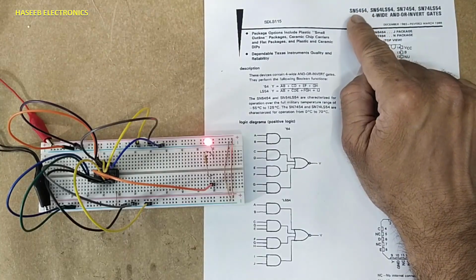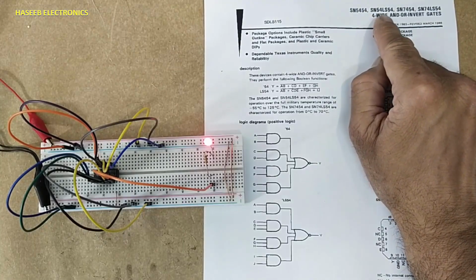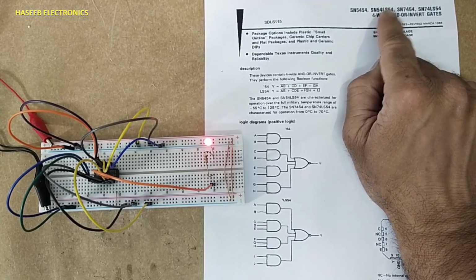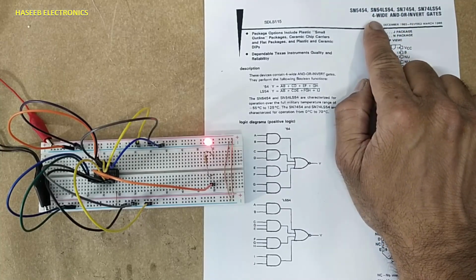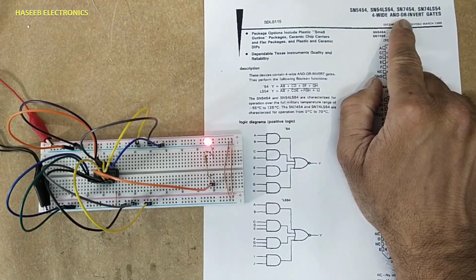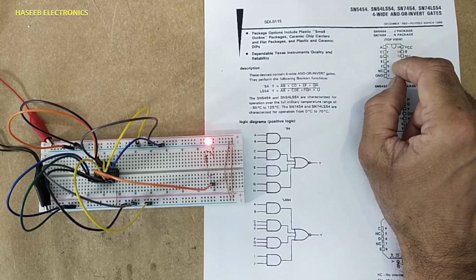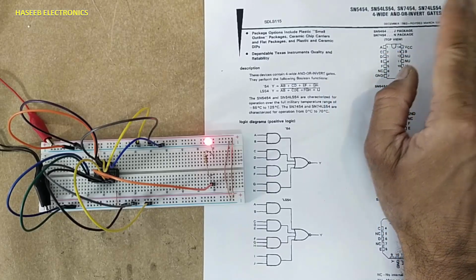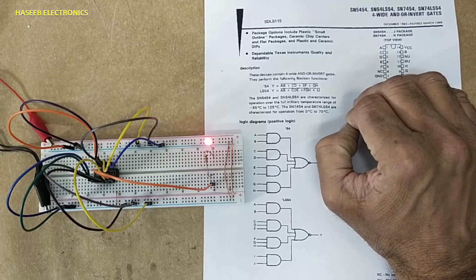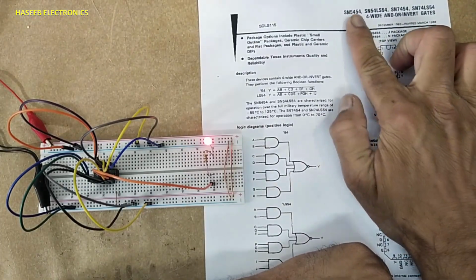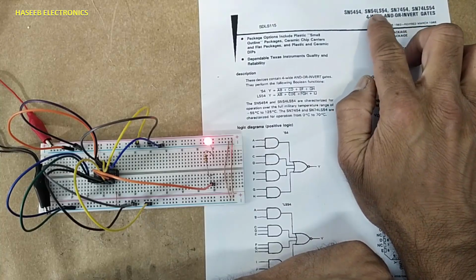7454 or 5454, 74LS54 and 54LS54. It is a 4-wide AND-OR-invert gate. 54 is the military standard, 74 is the commercial standard, with a 5 volt supply input. The difference in both numbers: 54 simple and LS54.